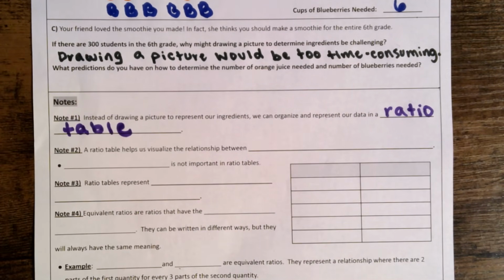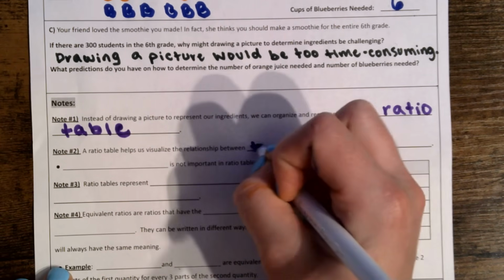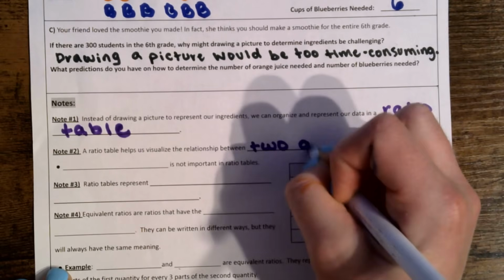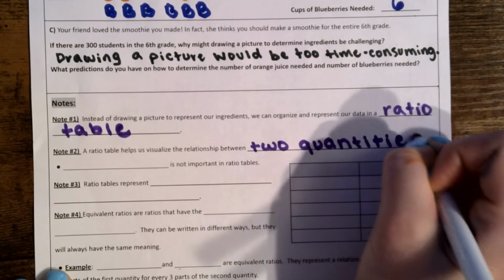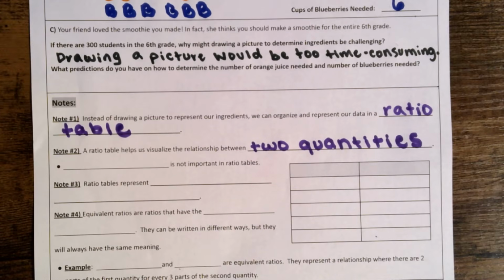A ratio table helps us visualize the relationship between 2 quantities. The 2 quantities are the 2 things you're comparing. In our example, the 2 things we're comparing are orange juice and blueberries. And whatever you're comparing will always go in the header of your ratio table.